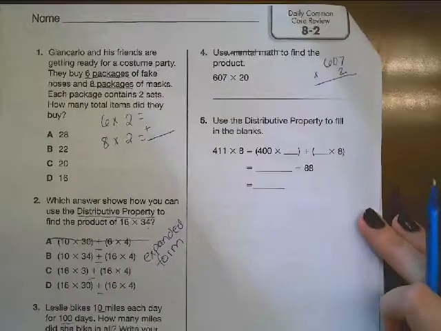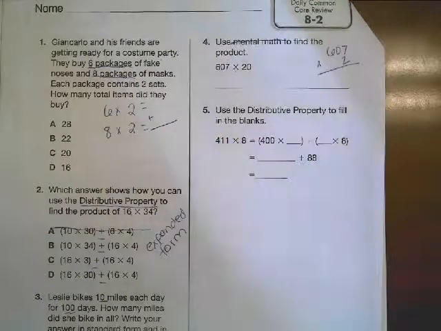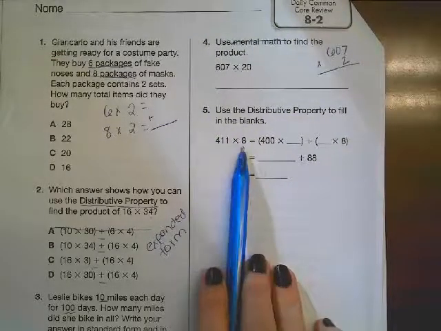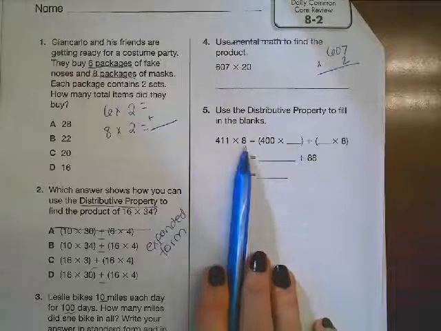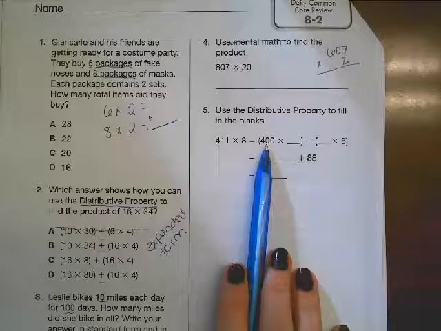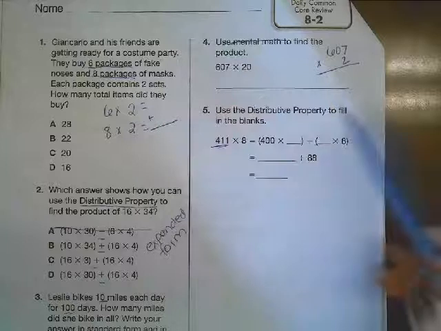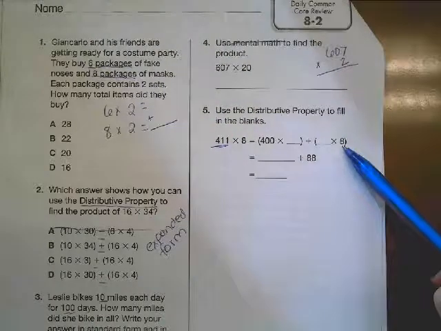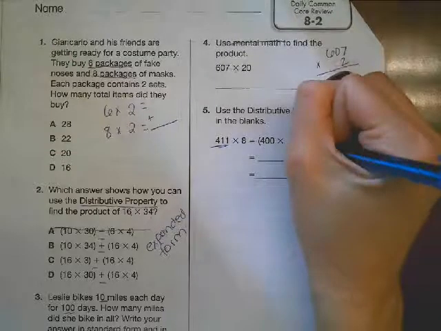Question number 5. Again, with the distributive property, use that to fill in the blanks. So just like I said before, you can only break up one number. You have to keep the other number the same. So they had 411 times 8. They took the 411 and turned that into 400. So that tells me they're breaking up 411. And 8 is staying the same. So I know that in this blank, I'm also going to have an 8.